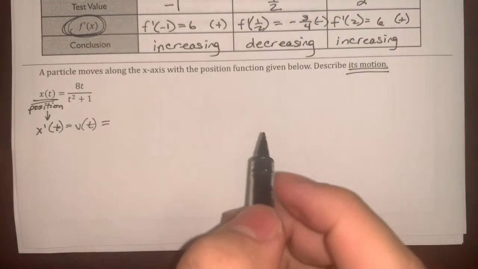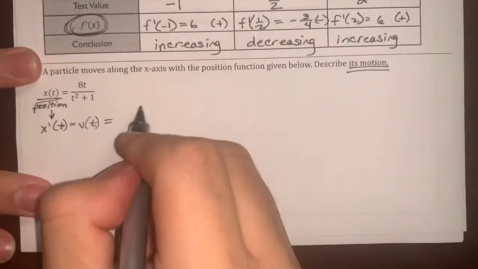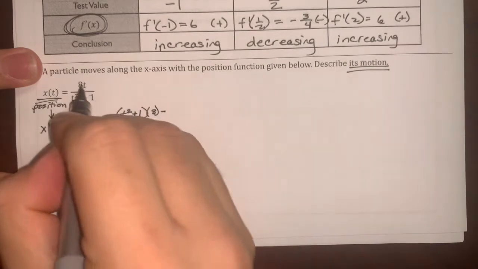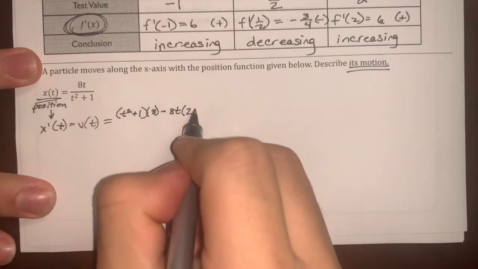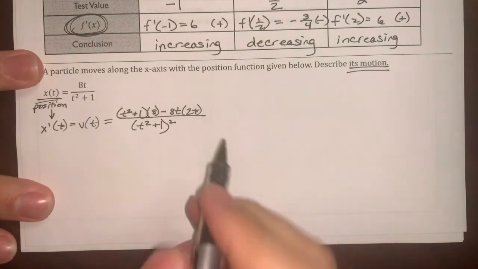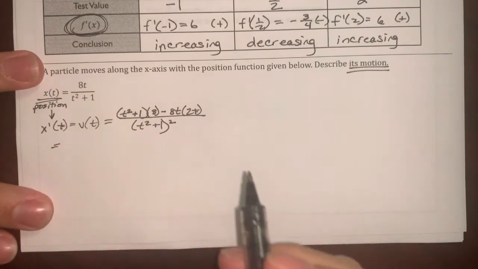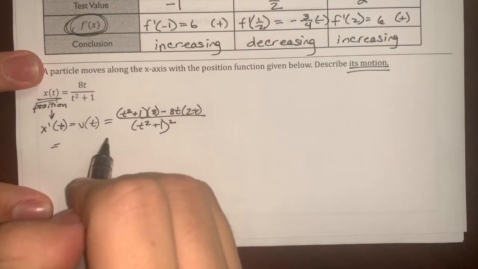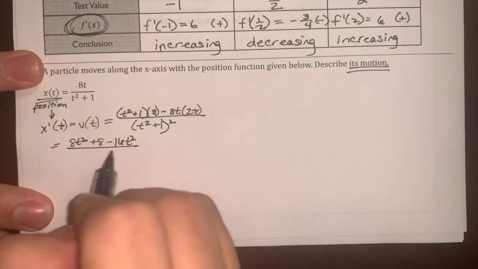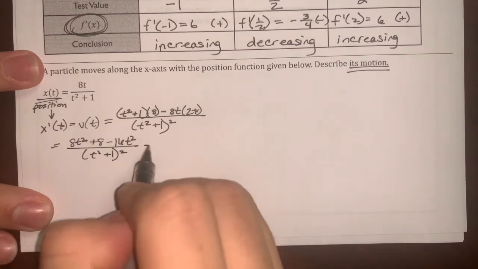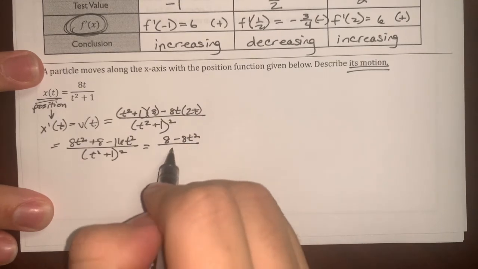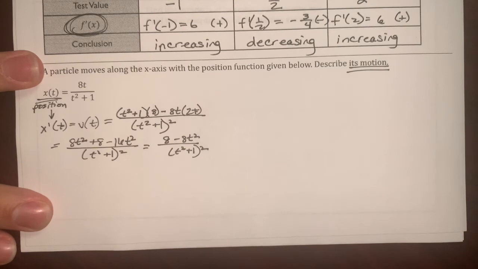And then we have to do the quotient rule for this one. So it's going to be the bottom, t squared plus 1, times the derivative of the top, minus the top times the derivative of the bottom, over the bottom squared. And so, I'm going to make this look a little bit nicer. So then I'm going to have 8t squared plus 8 minus 16t squared over t squared plus 1 squared. And then when I combine like terms, I'm left with 8 minus 8t squared over t squared plus 1 squared.